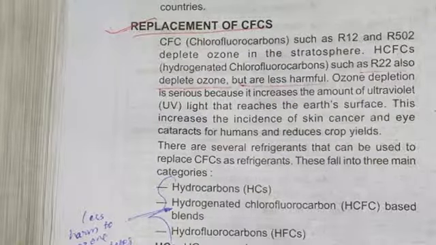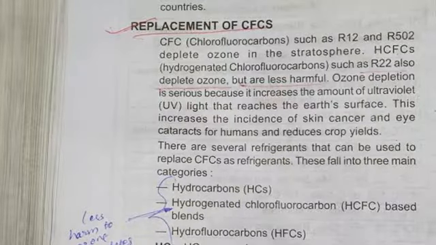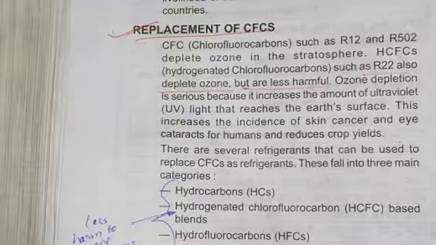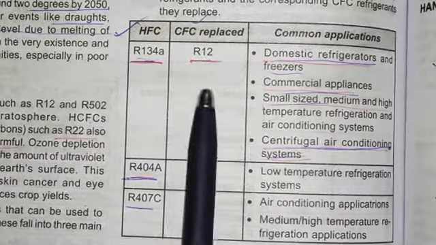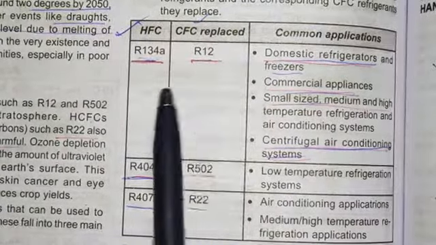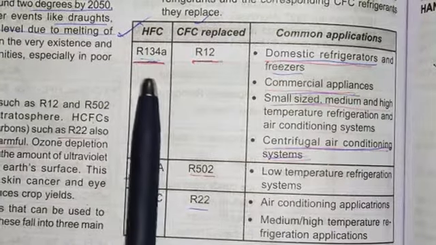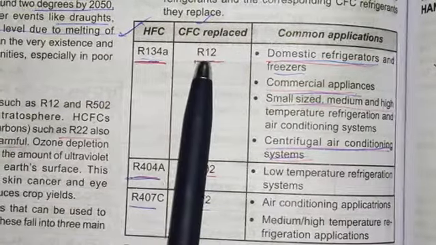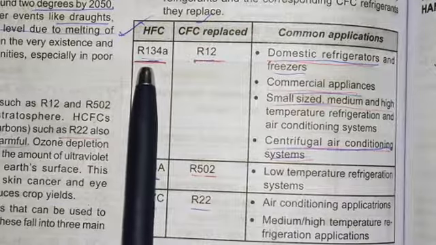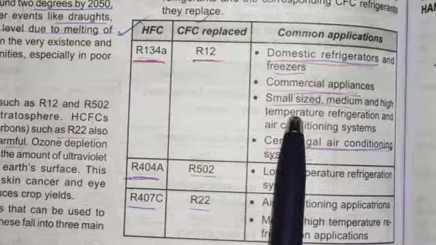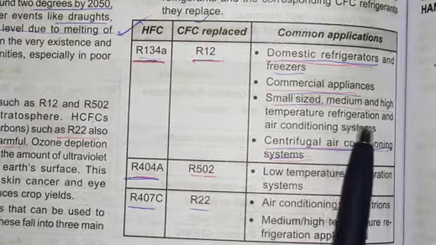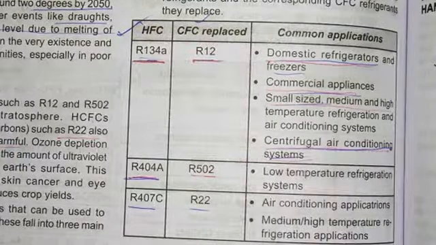The only limitation of hydrocarbons is that they are flammable, so their use is limited to domestic refrigerators. This table shows that these CFCs are replaced by HFCs. R12 is replaced by R134A, which is used in domestic refrigerators, freezers, commercial appliances, small, medium and high temperature refrigeration, and air conditioning systems, including centrifugal air conditioning systems.